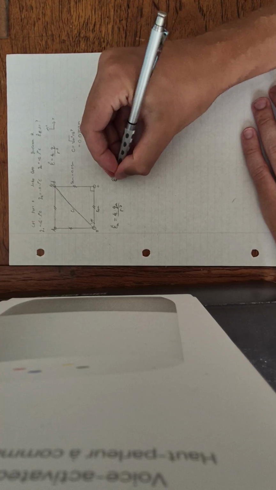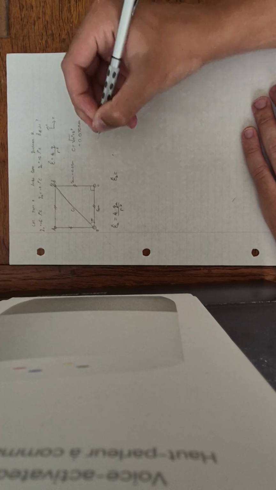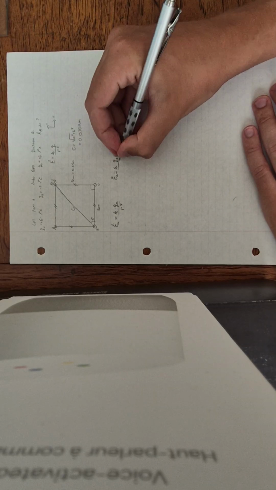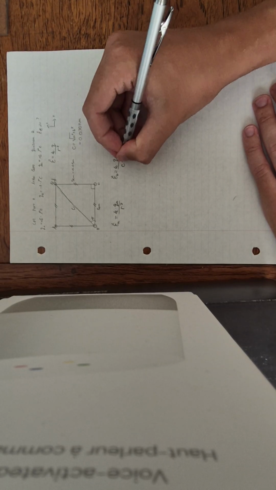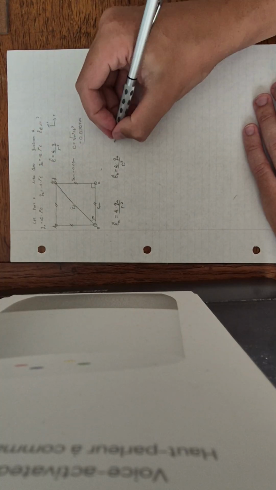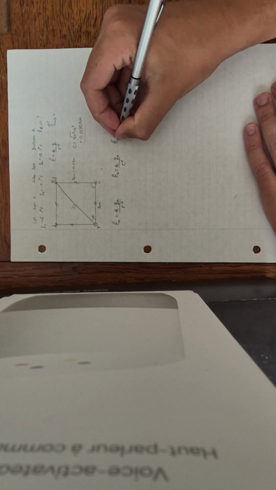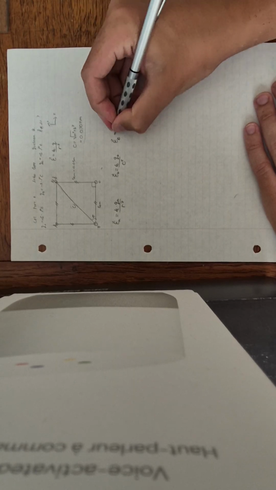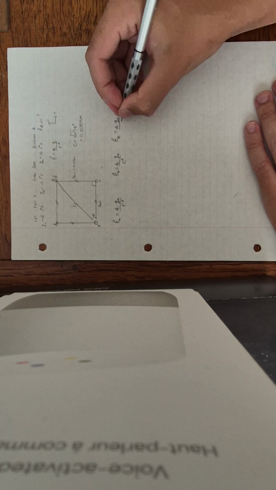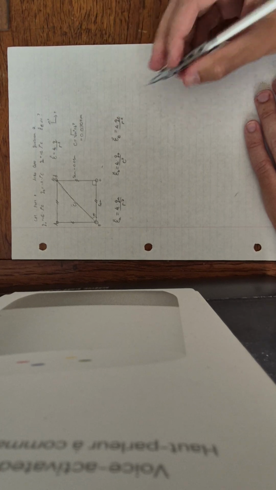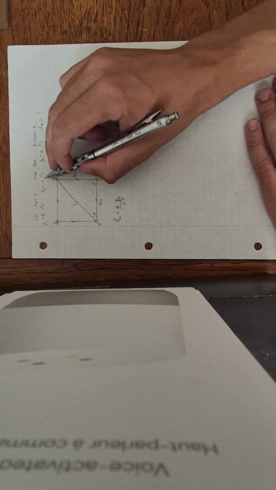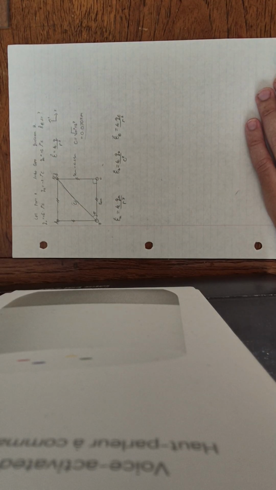For epsilon B, it's going to be K times QB divided by C squared, C being this value. And for epsilon C, it's going to be K times QC divided by R squared. Following that, B will need to be split up into an X and a Y component, because we treat it like it's a vector.